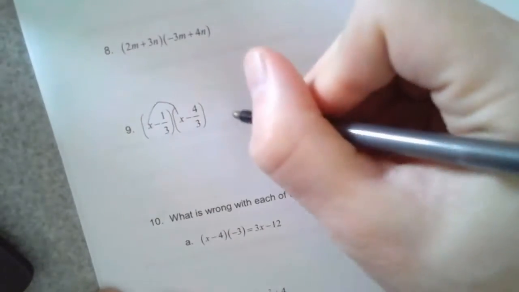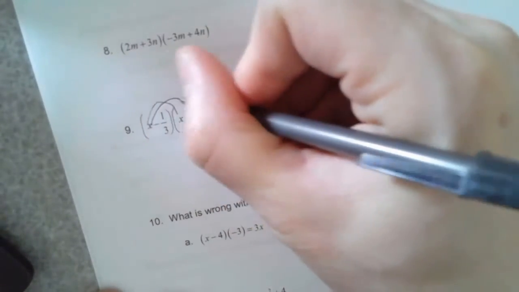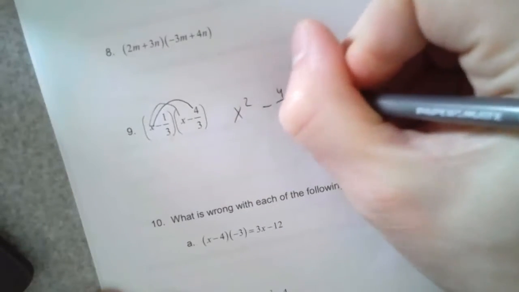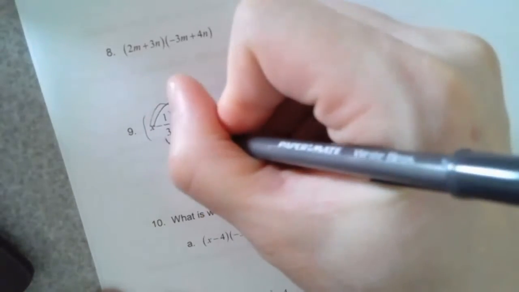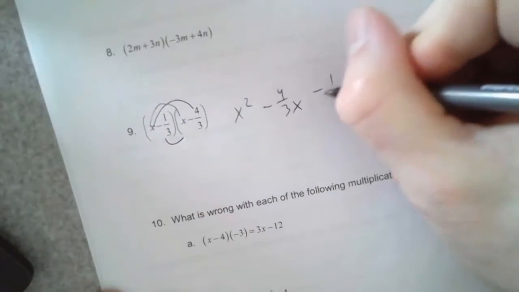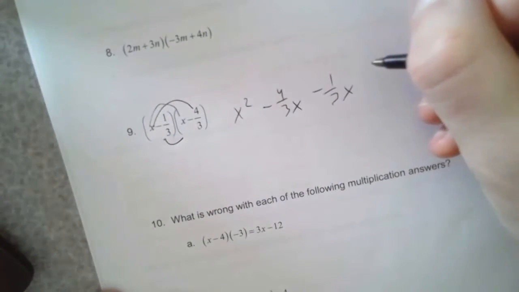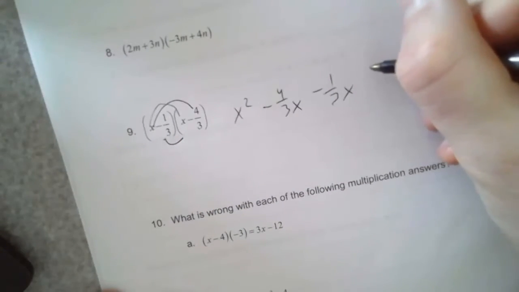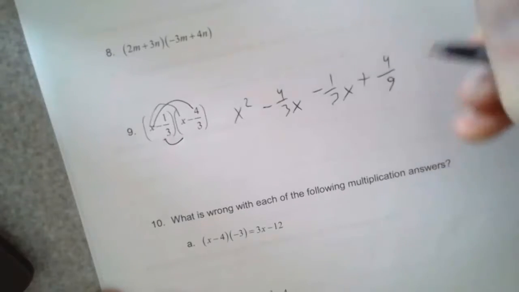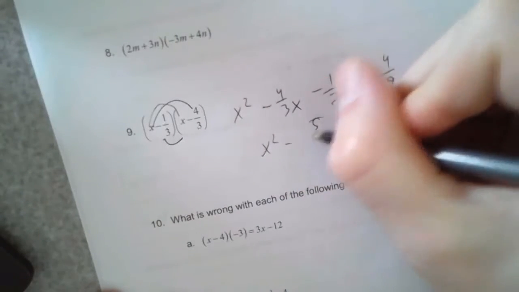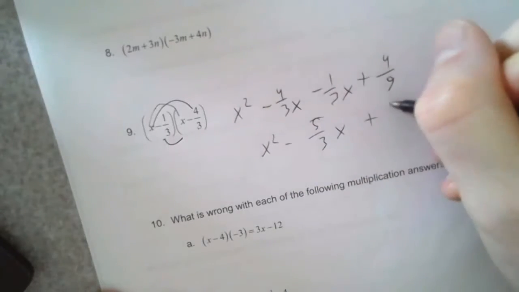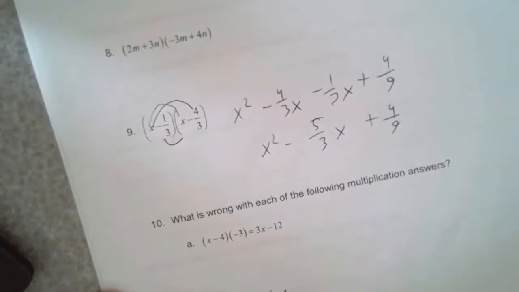let's work that out. X times x is x squared. X times negative 4/3 is negative 4/3 x. Negative 1/3 times x is negative 1/3 x. And negative 1/3 times negative 4/3 would be 4/9. Well, that's x squared minus 5/3 x plus 4/9.